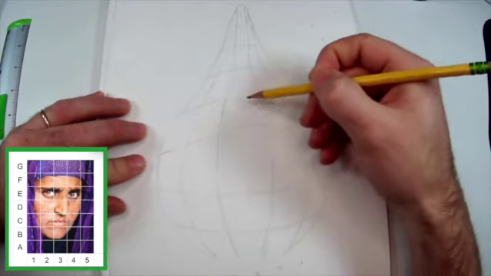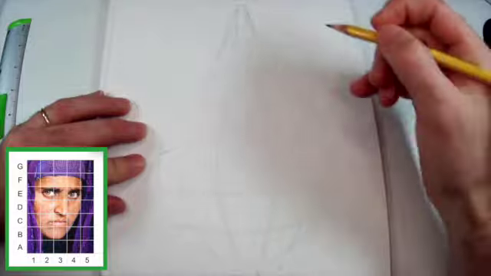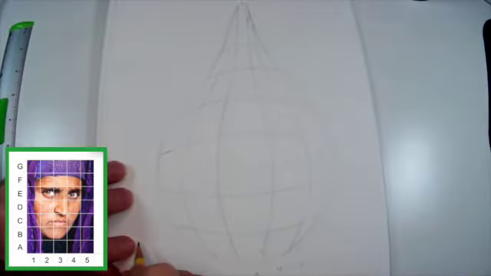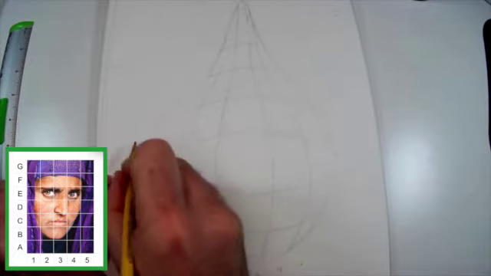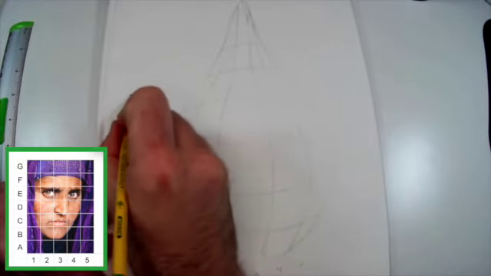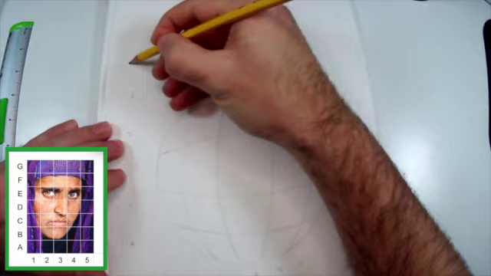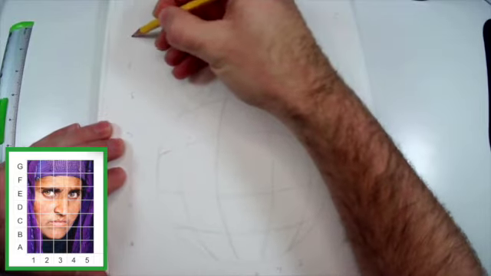1, 2, 3, 4, 5, 6, 7. There we go. Okay, so I have my 7 vertical designs: A, B, C, D, E, F, and G.